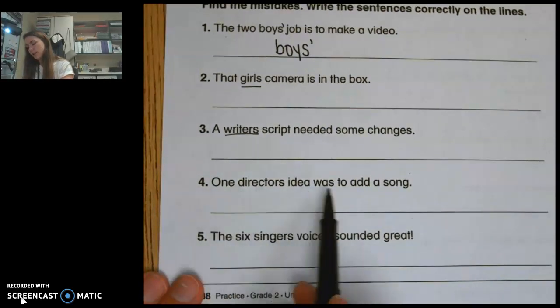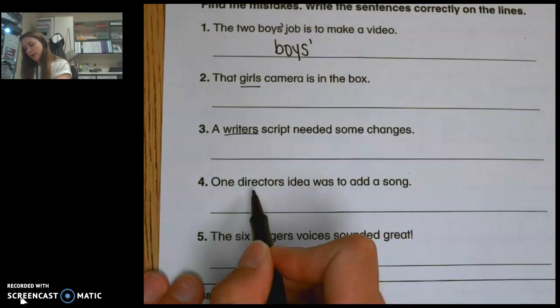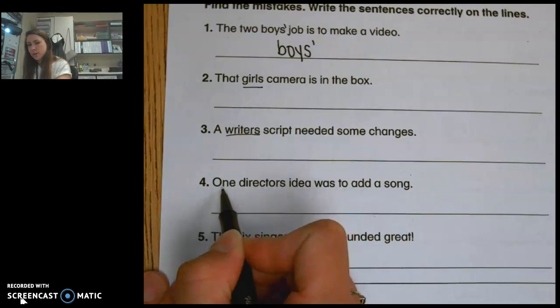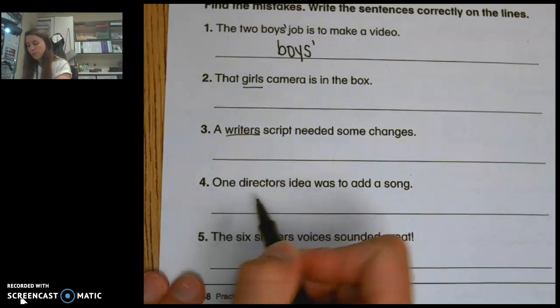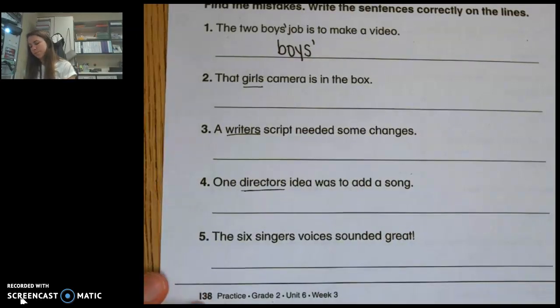One director's idea was to add a song. So this idea belongs to the director and it specifically tells us there is one director. So where do I need to put my apostrophe?